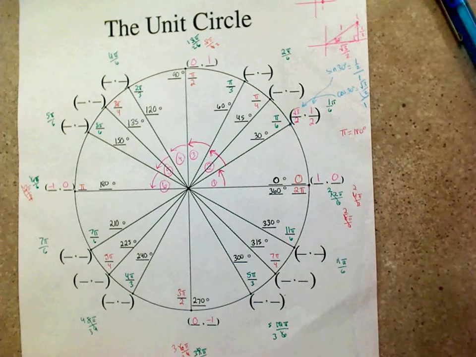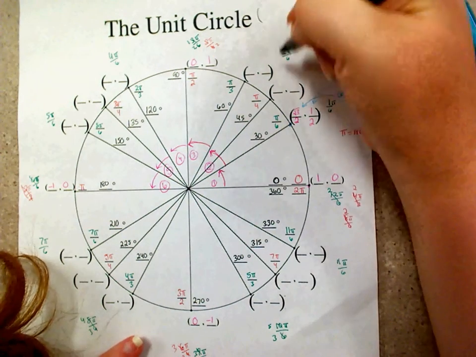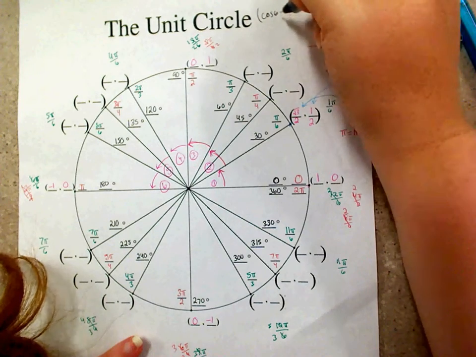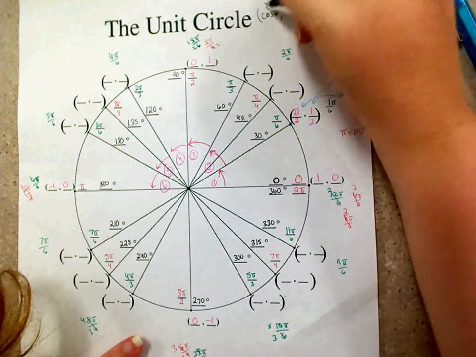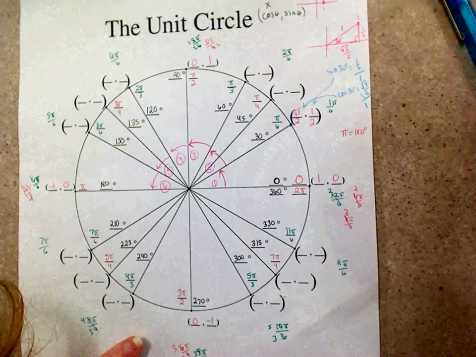So, one thing that you might make note of is that on your unit circle, all these coordinate points, the first part is the cosine of the angle, the x is the cosine, and the y is the sine. Okay?